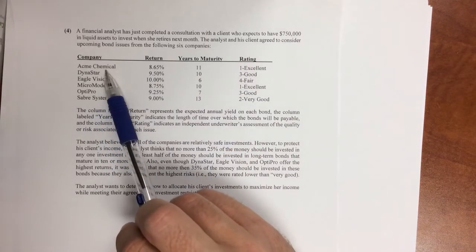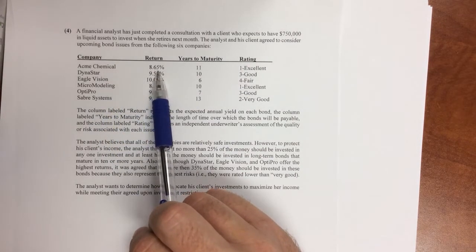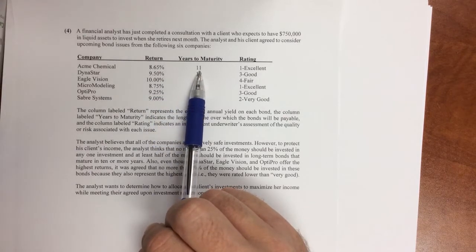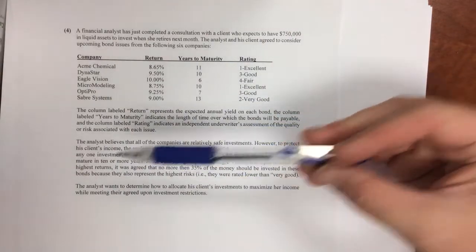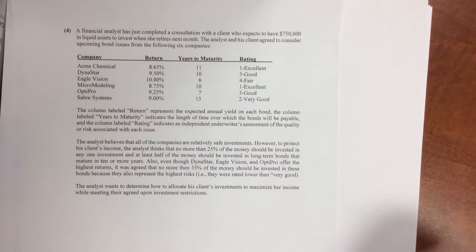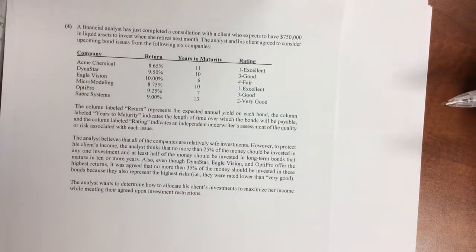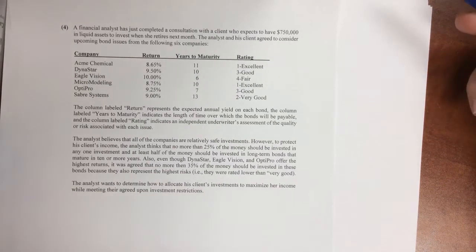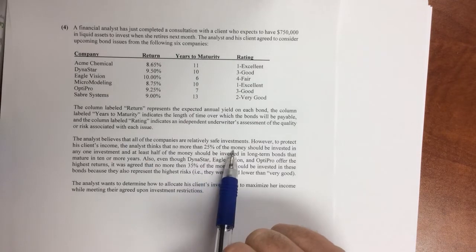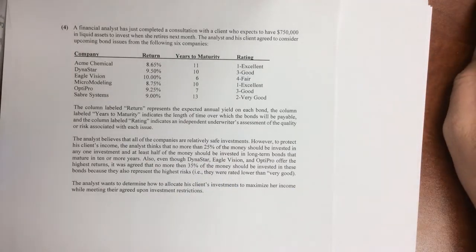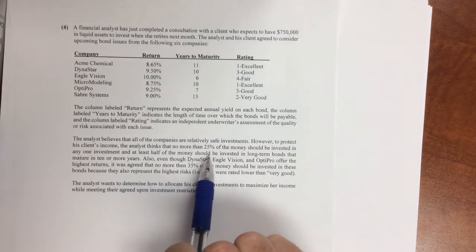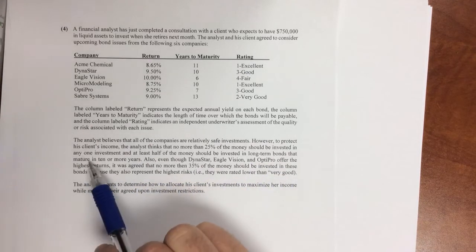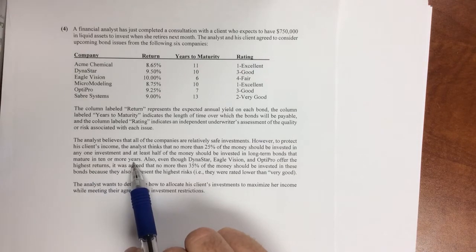So the company is Acme Chemical, provides an 8.65% return for each year, and will pay off for 11 years, and the rating is excellent. So that's what that information gives us. Okay, so the analyst believes that all of the companies are relatively safe investments. However, to diversify and to protect the income, we want no more than 25% in any given bond or any given investment. Furthermore, we want at least half of the money invested in long-term bonds that mature in 10 or more years.